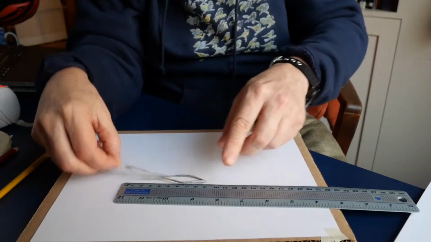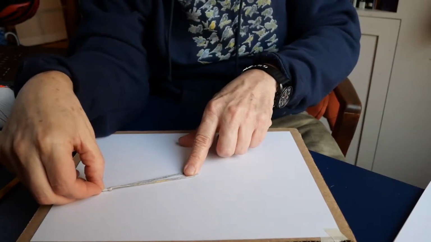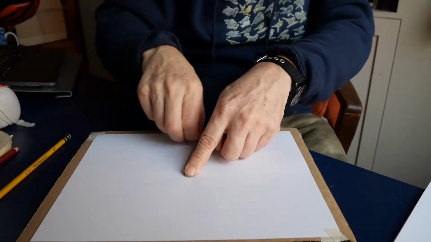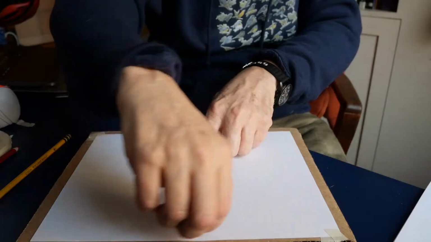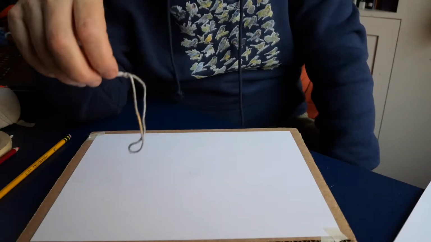I've determined that that's a good size because if I imagine a push pin right here where my finger is, I'm going to be swiveling around, and I want to make sure that my string doesn't go over the edge of the paper. So any longer would be problematic.